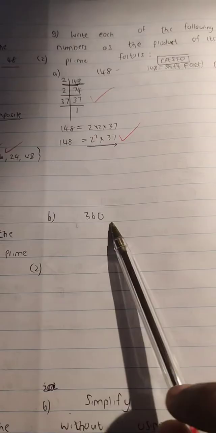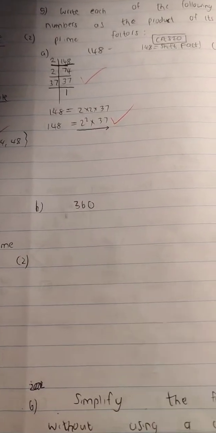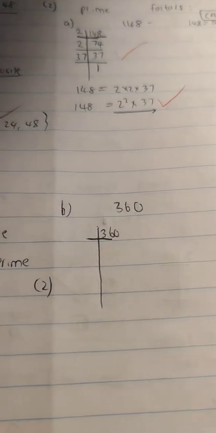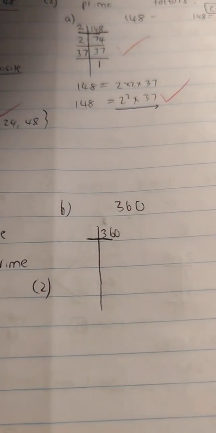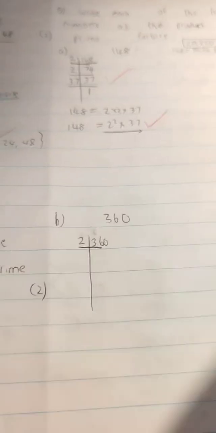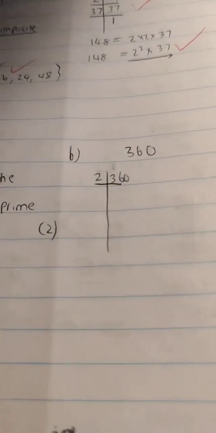Moving right along, we are asked to do the same thing, find the product of prime factors for 360. So we use the ladder. We ask what is the smallest prime number that goes into 360. Again, it is the number 2.